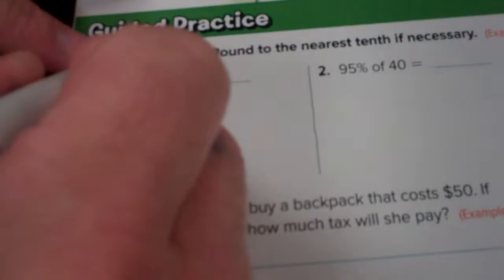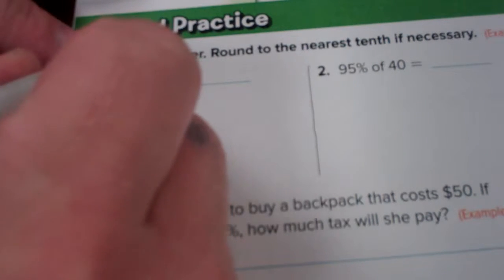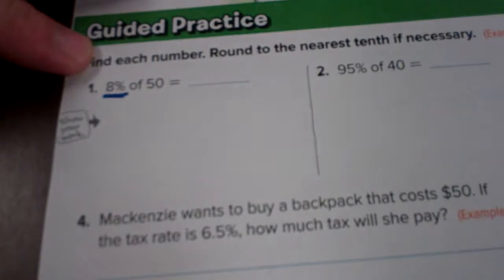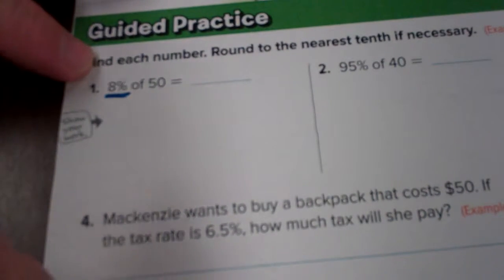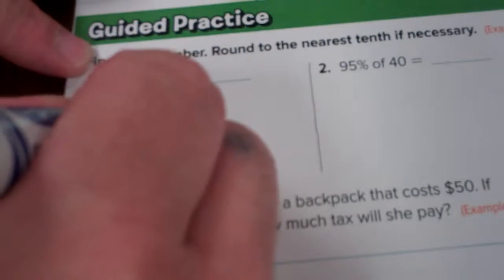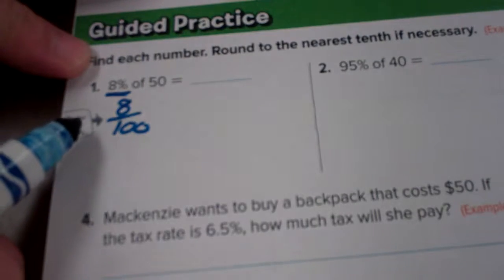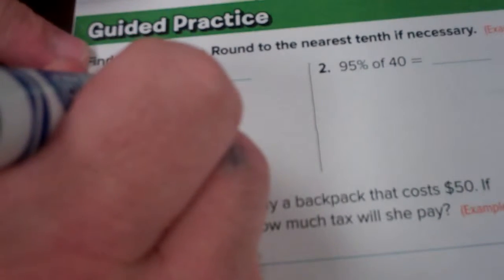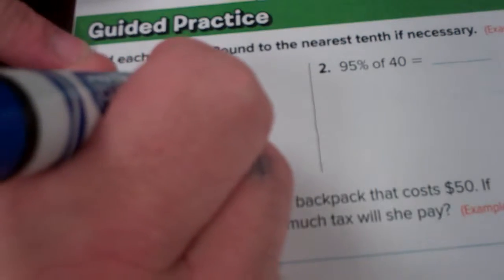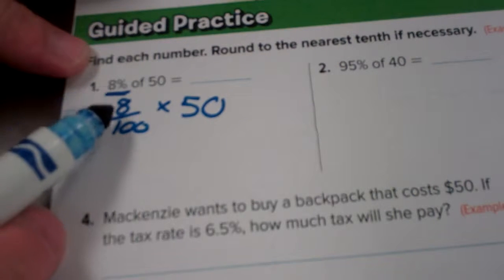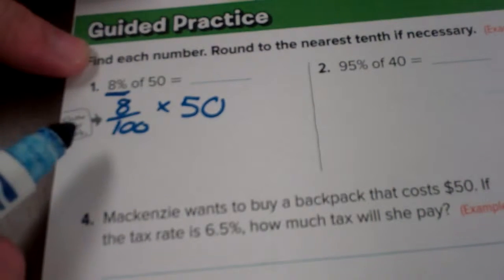So one way you could do this is we need to remember that percents are what I call a selfie of a number. They're cleaned up and pretty for the public, right? So one way we can do that is we can change it to a fraction. 8%, that's one way to write 8%, 8 over 100, of, we need to remember, mathematically means multiply, so 8 over 100 times 50. That's changing that percent, the selfie, to a fraction.